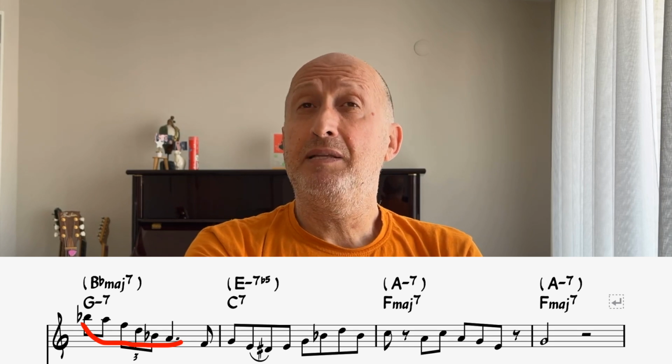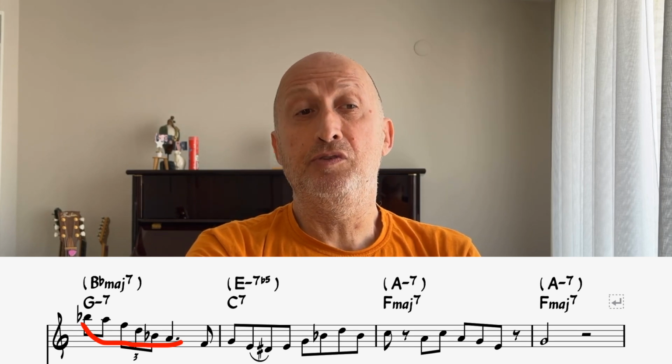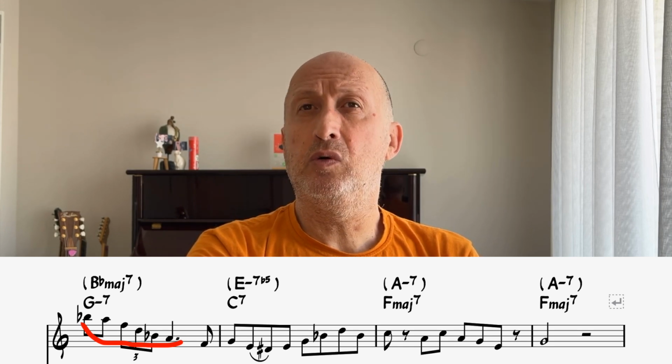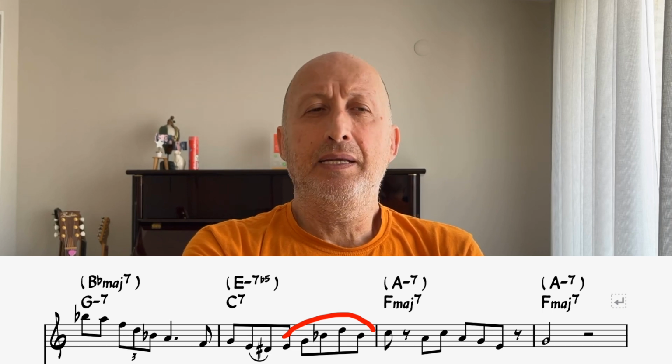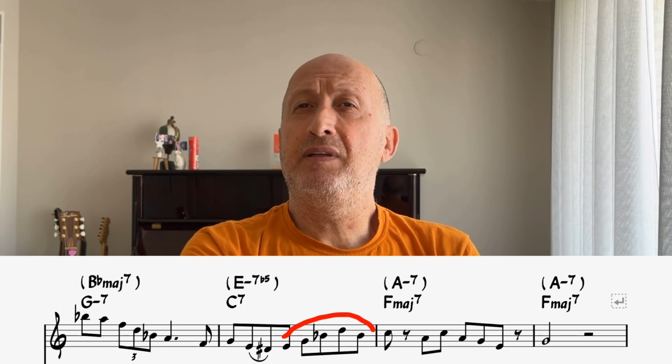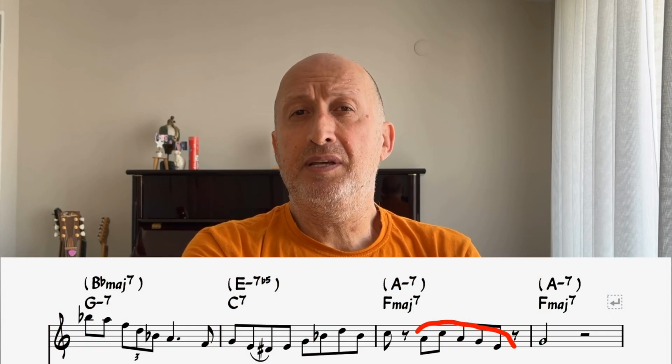Our second example starts with a B flat major 7 arpeggio over G minor. It's a major 7 chord from the third, just like the previous example. And then on the second bar, it basically plays E minor 7 flat 5 arpeggio. And then after that, it resolves to A minor 7. What happens if we use the same technique with a minor 2-5-1? Here's a minor 2-5-1 example.